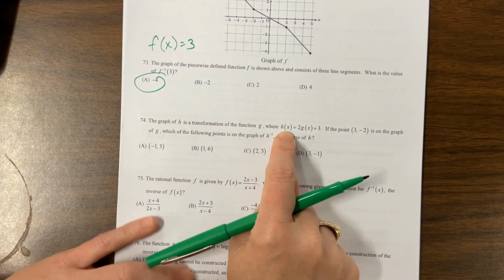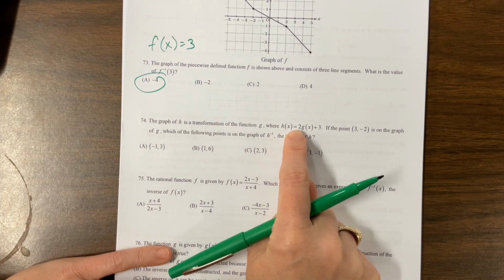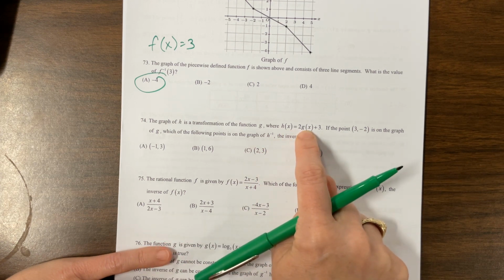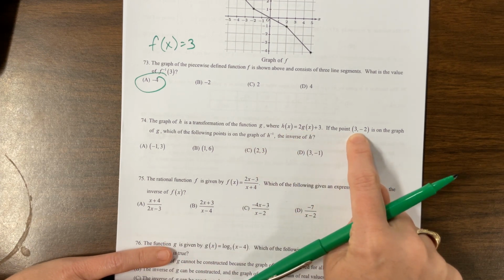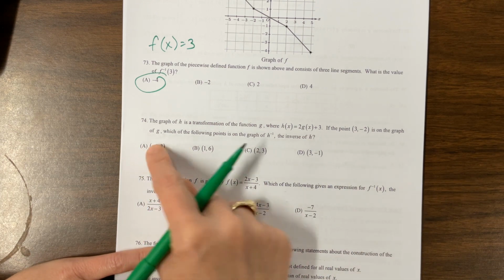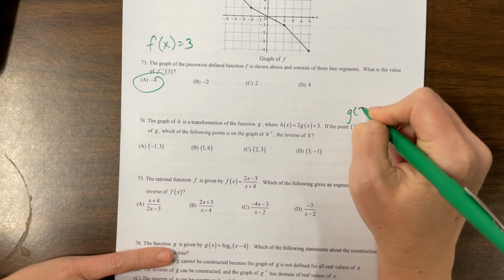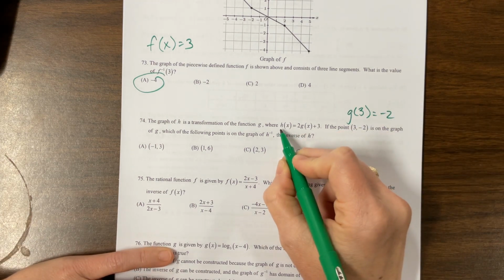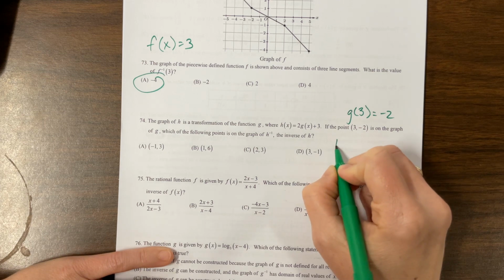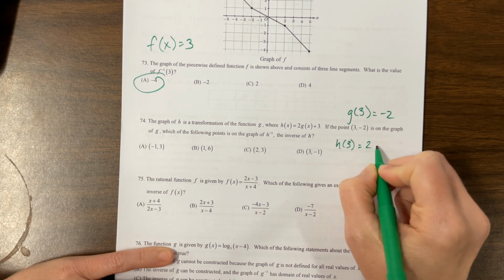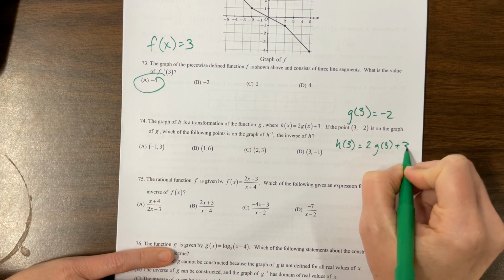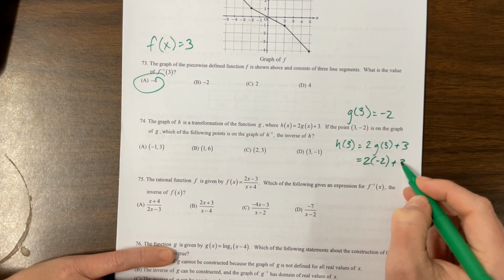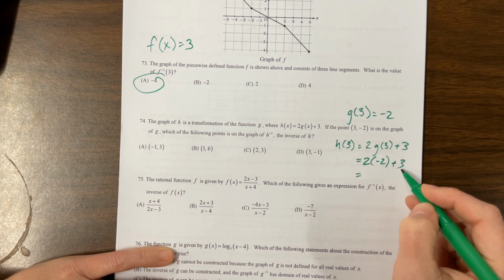Now they're telling us h of x is equal to 2 times g of x plus 3, and the point (3, -2) is on the graph of g. This is saying g of 3 is equal to -2. So h of 3 would be equal to 2 times g of 3 plus 3. G of 3 we know to be -2, so this is 2 times -2 plus 3, which is -4 plus 3.